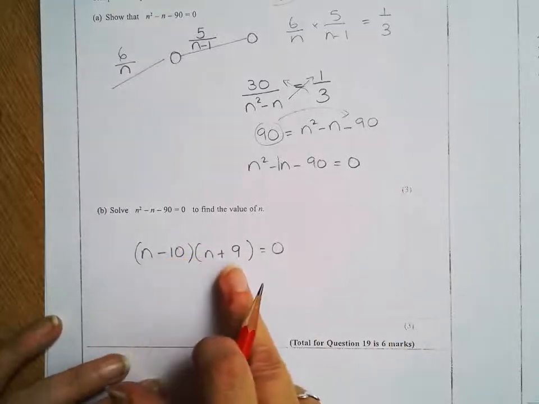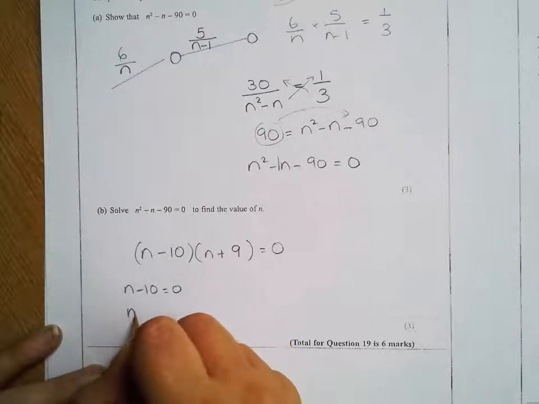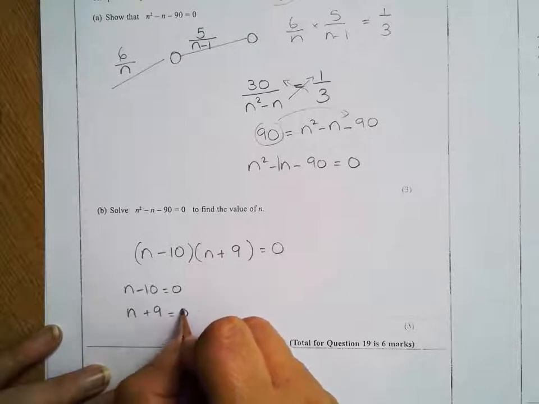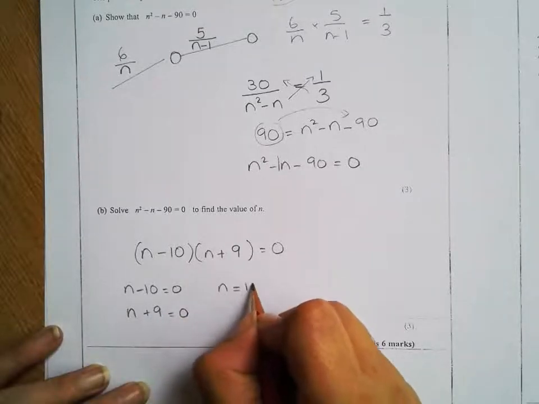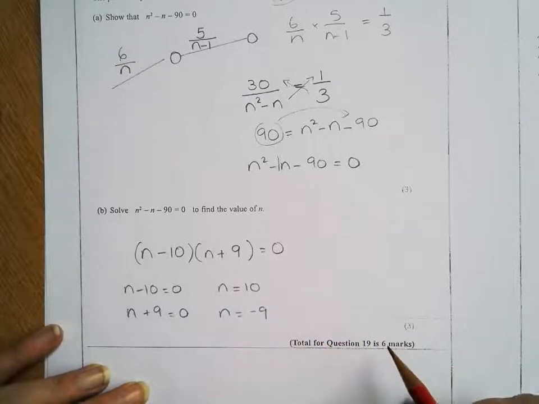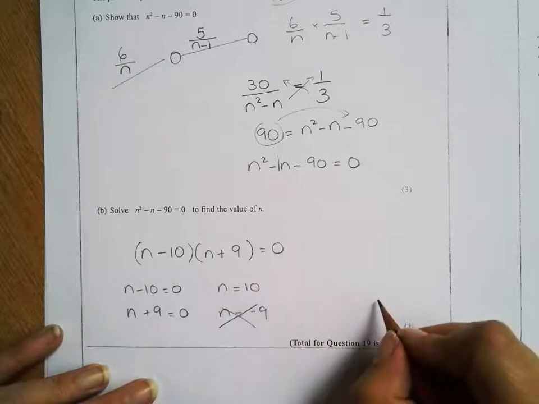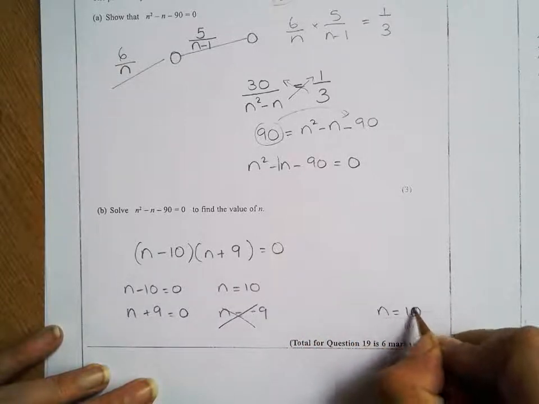Now when I solve these two equations, because either n minus 10 equals 0 or n plus 9 equals 0, this will give me an n value of 10 or of minus 9. Now given this is the number of sweets in a bag, you can't have minus 9 sweets in the bag, so n is 10.